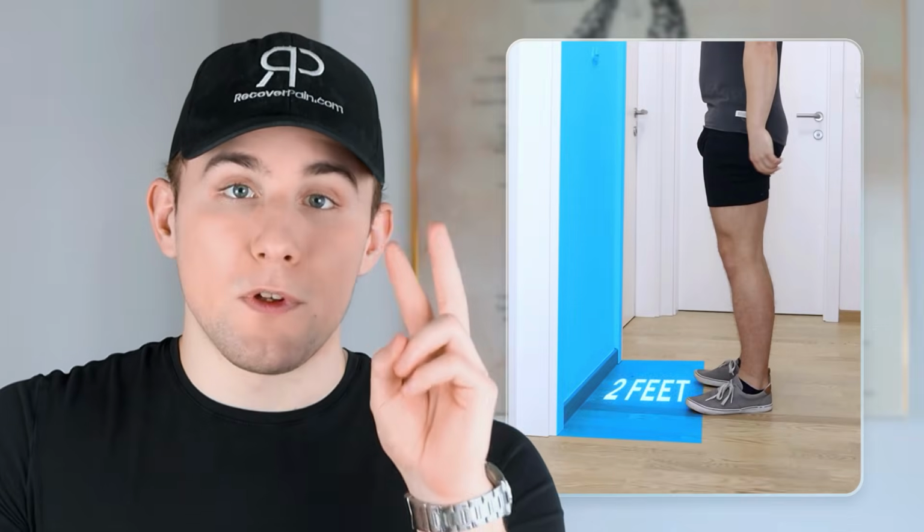You start by standing 2 feet in front of a wall, leaning in with your elbows. From here, we thrust your spine into extension, contract your glutes, and reverse back into flexion. This will help reduce your disc pressure off the nerve and help your symptoms centralize.